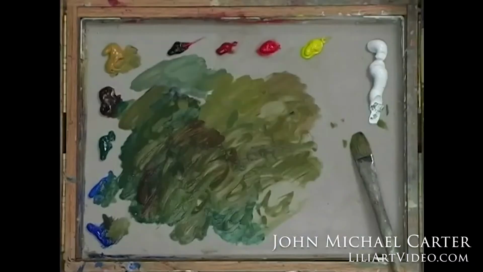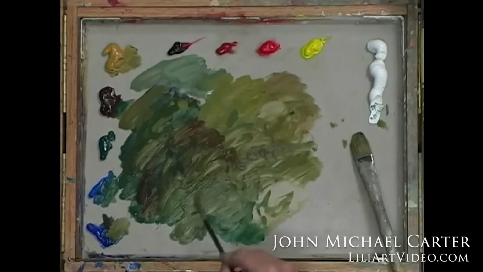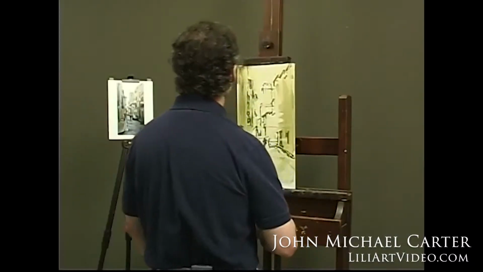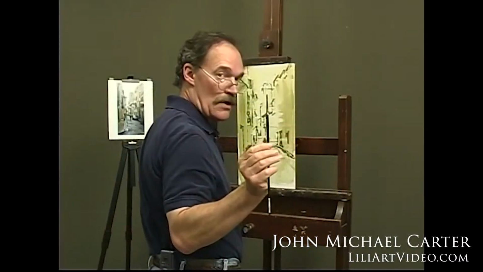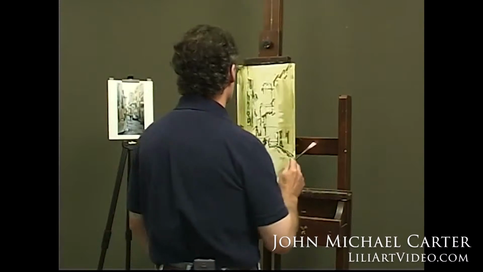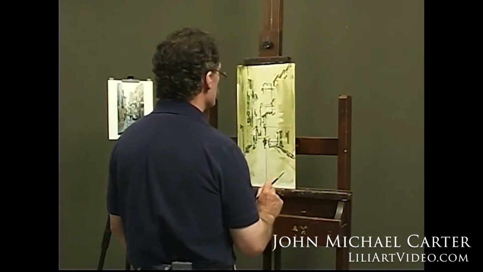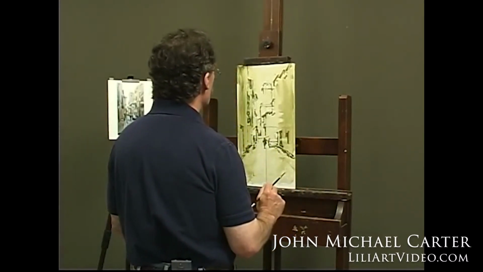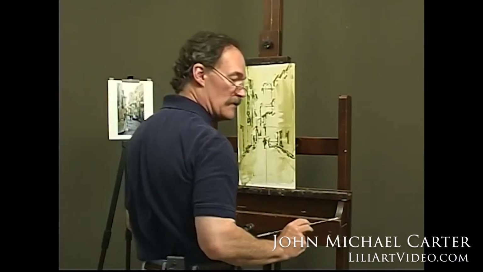Now you'll notice that almost the entirety of this beginning I've been doing with a small round sable brush. And as I lay in these transparent tones, I'll be using a couple of different flat sables, or not flat sables, but flat mongoose hair brushes.